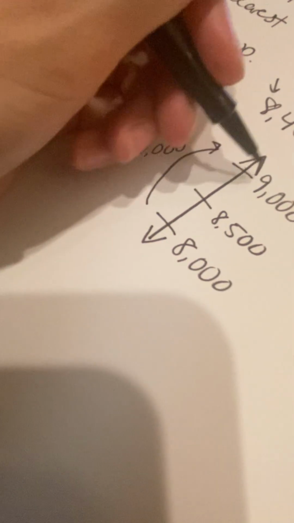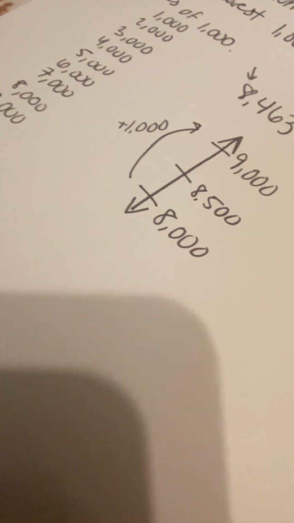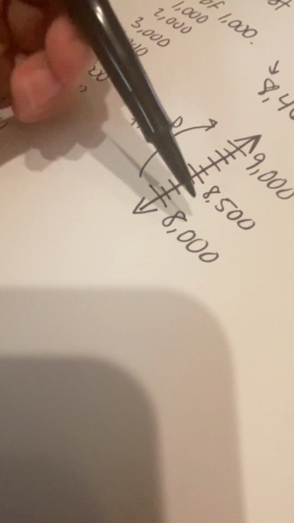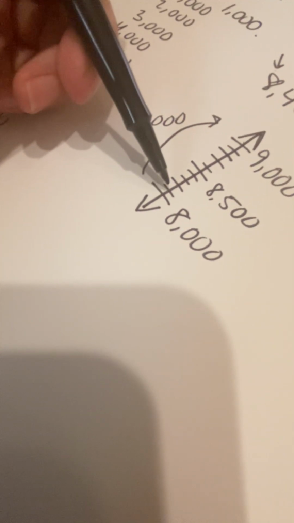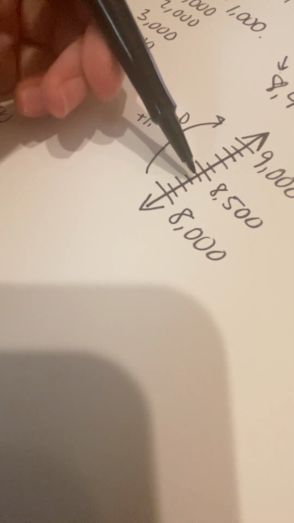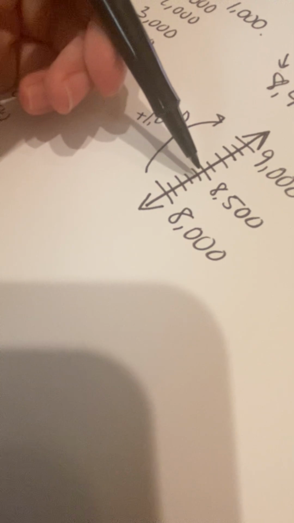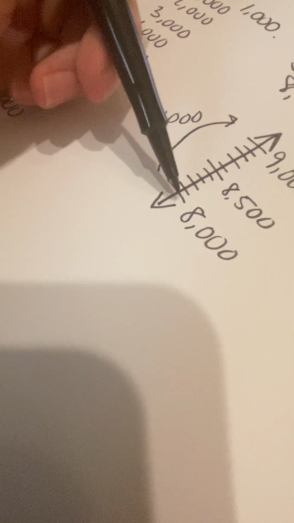Half of 1,000 is 500. So the middle of these would be 8,500. So we always have 4 tick marks: 1, 2, 3, 4. This would be 8,000, 8,100, 8,200, 8,300, 8,400.